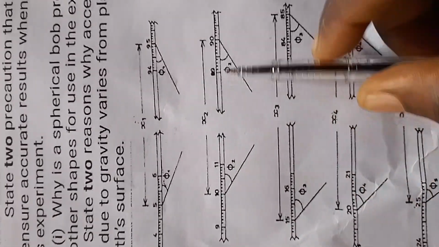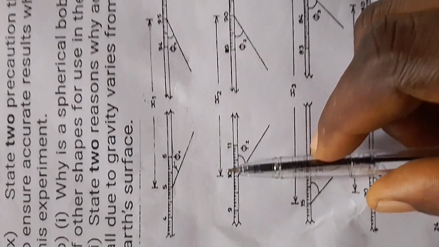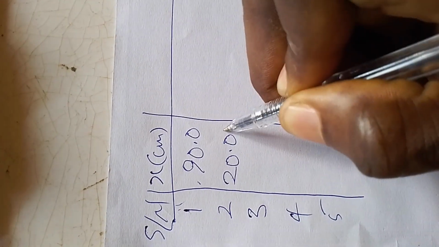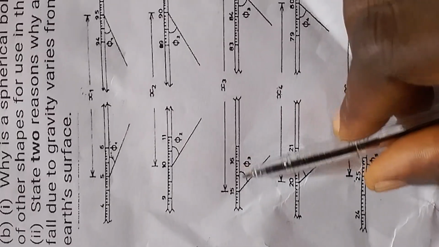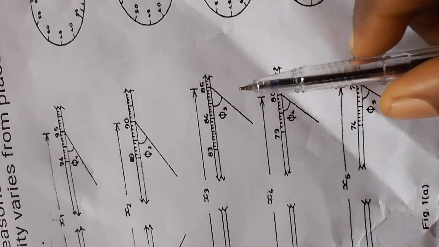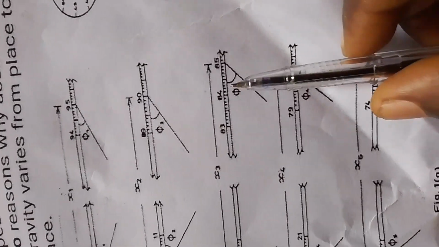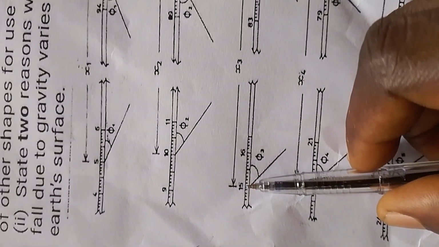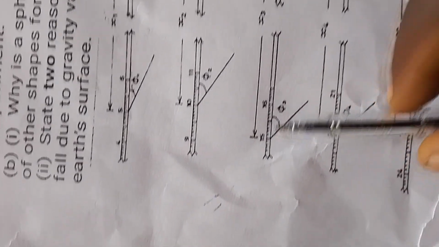In another way, you can say 90 minus 10. Sorry, this one is 80, please, not 20.